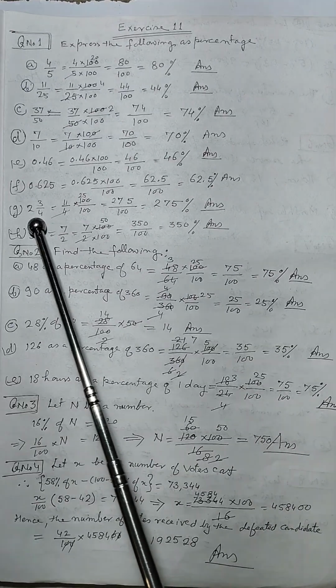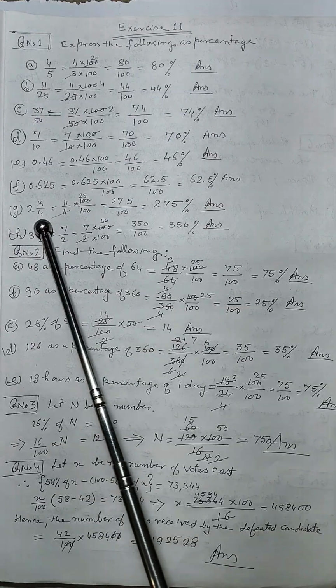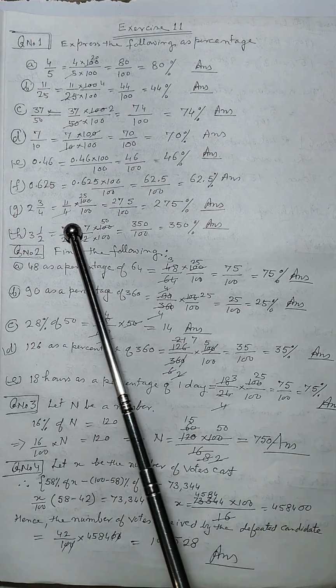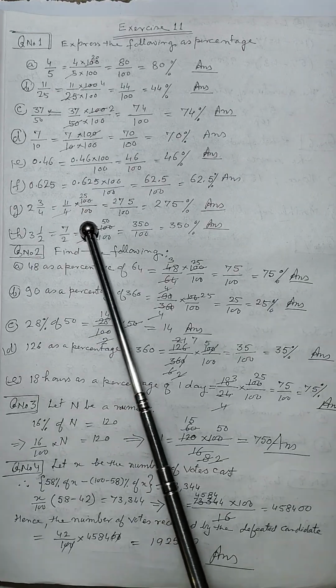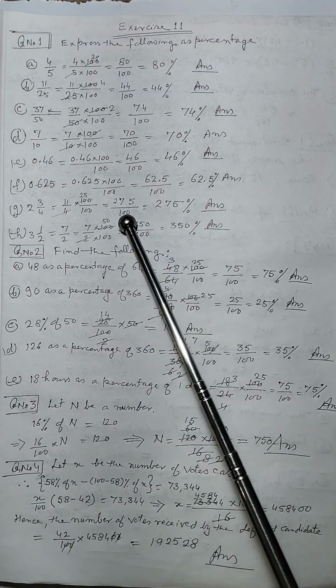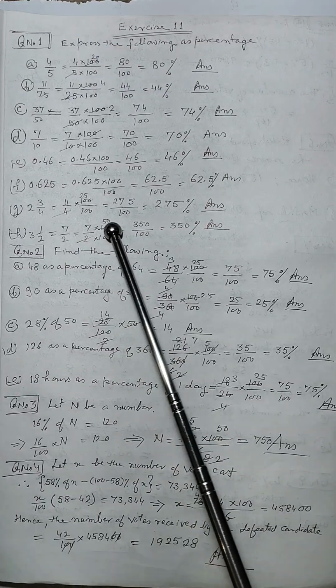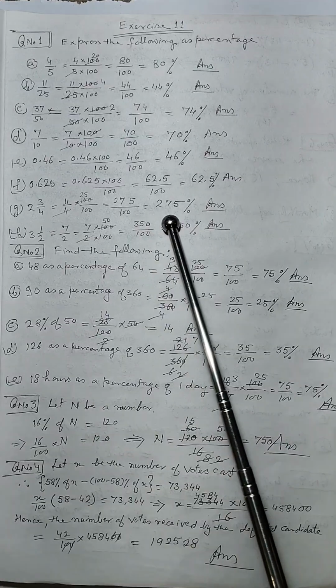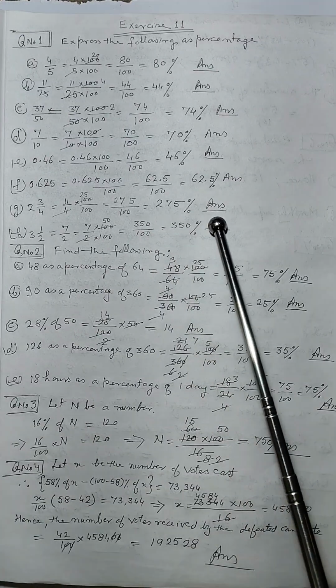Now you see the G part, that is 2 and 3 by 4, it will be equal to 11 by 4. Again multiply it by 100 and divide it by 100. You will get, solve it, leaving the denominator 100 as it is. So 275 by 100, it will be equal to 275%.